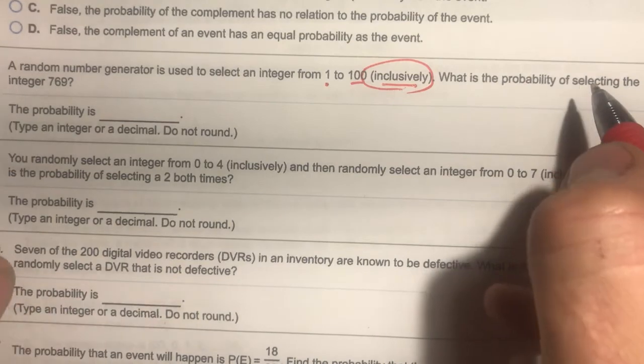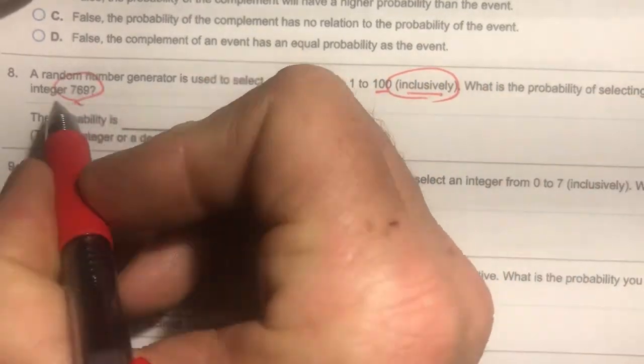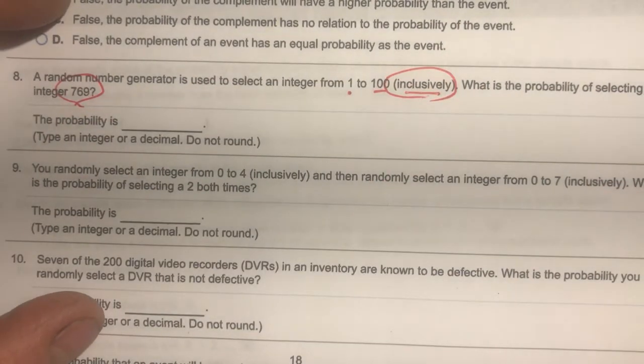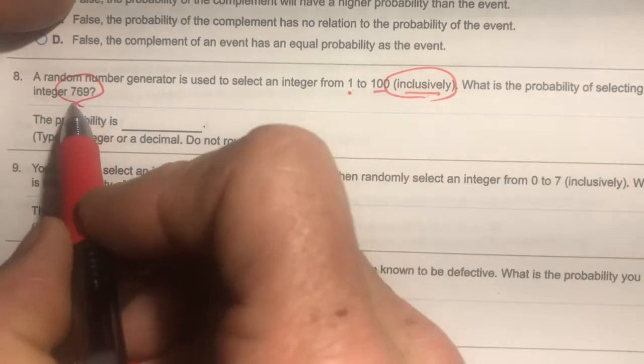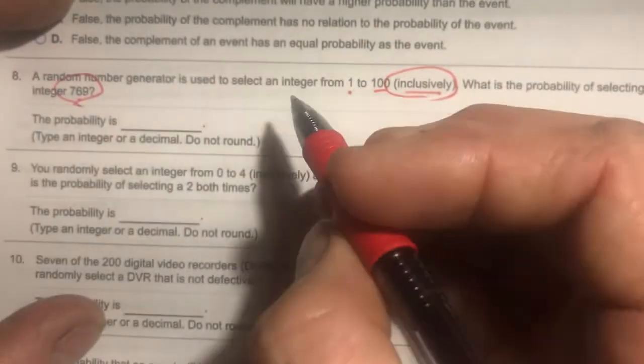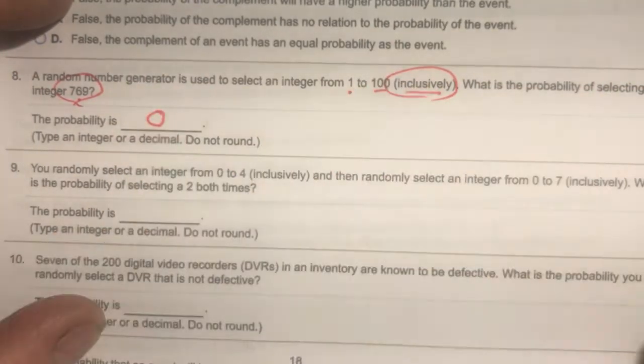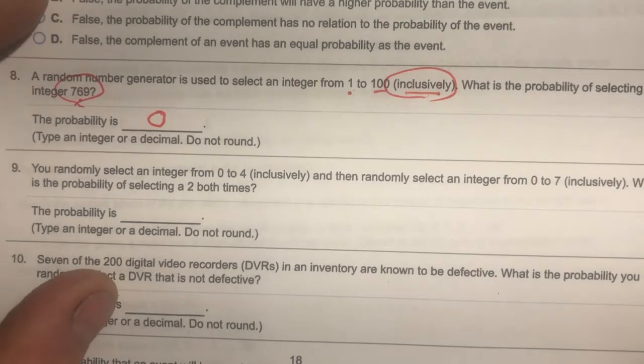What's the probability of selecting the integer 769? Well, how are we going to do that? If we're selecting from 1 to 100, how are we going to get 769? It's not going to happen. So this is 0. This has a 0 probability.